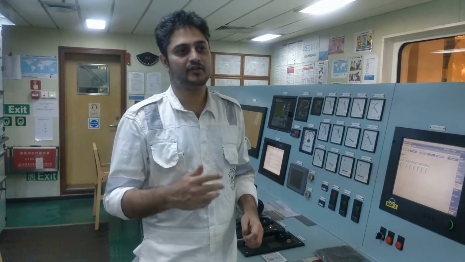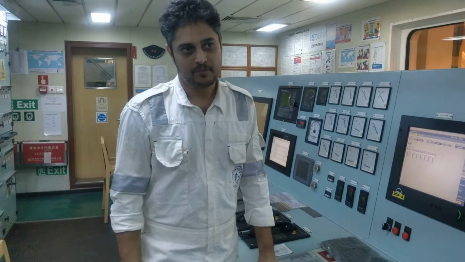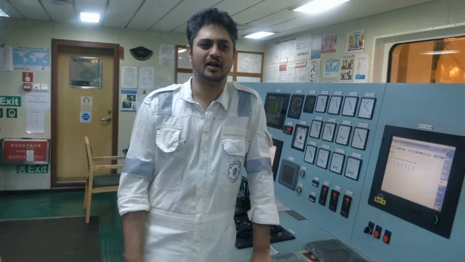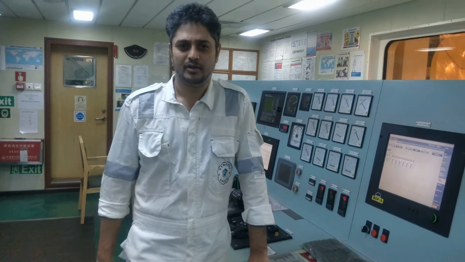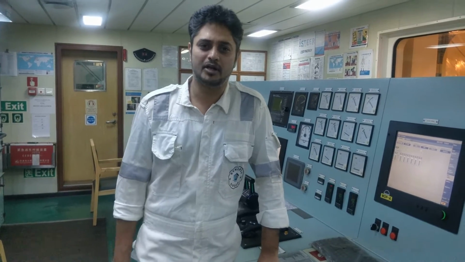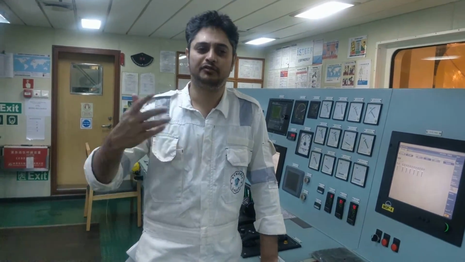And another thing is the lubricator also. Suppose one of the critical running components is damaged, and if you don't have the critical spare for it, one of the engine components is damaged, and you need to fire the other cylinders.